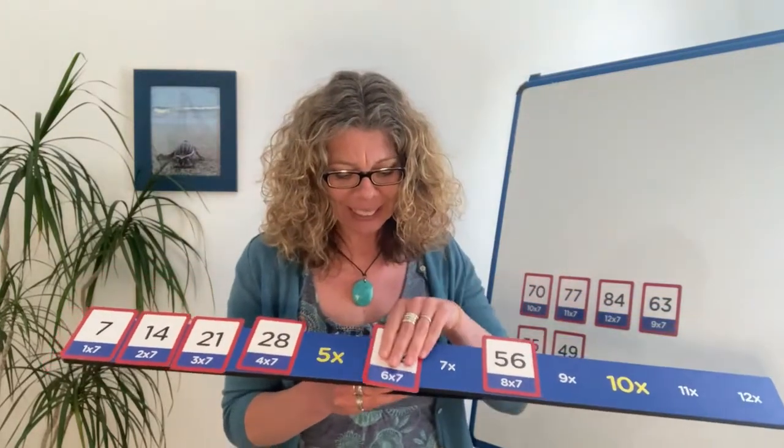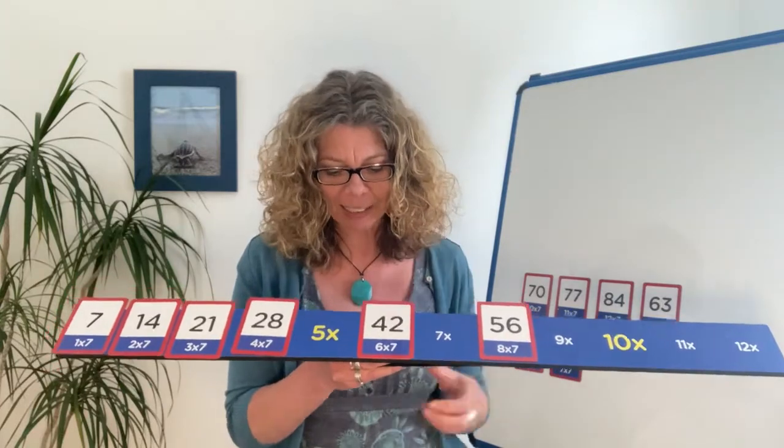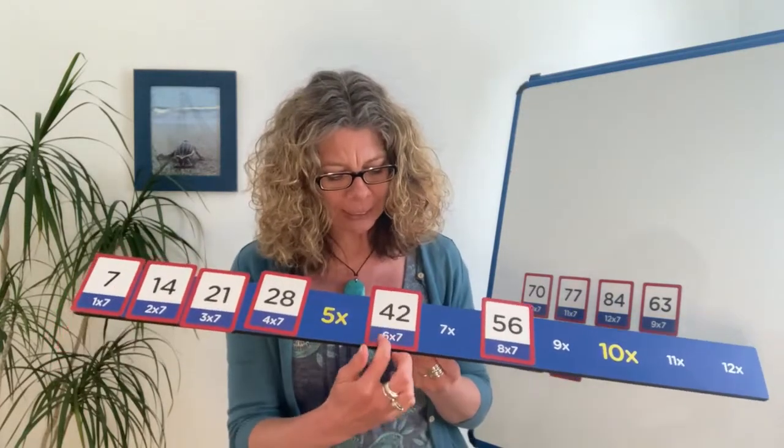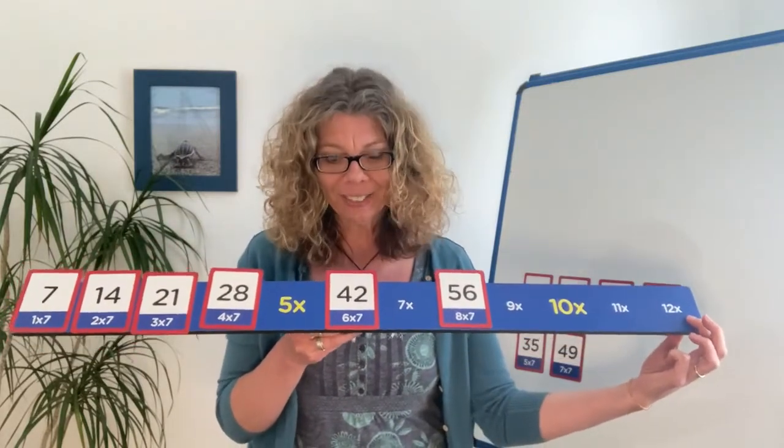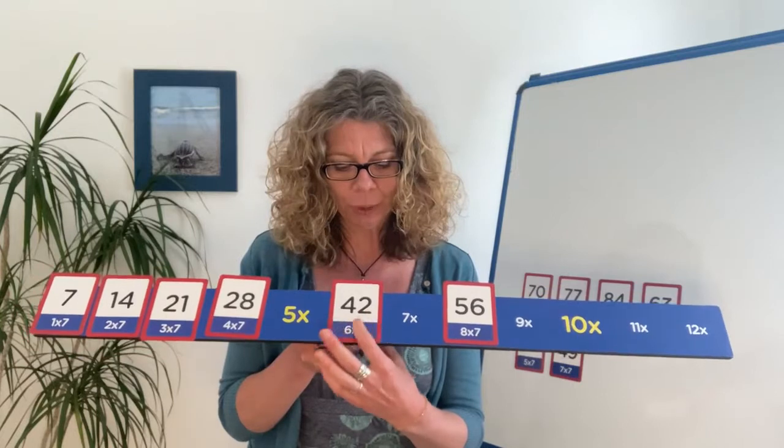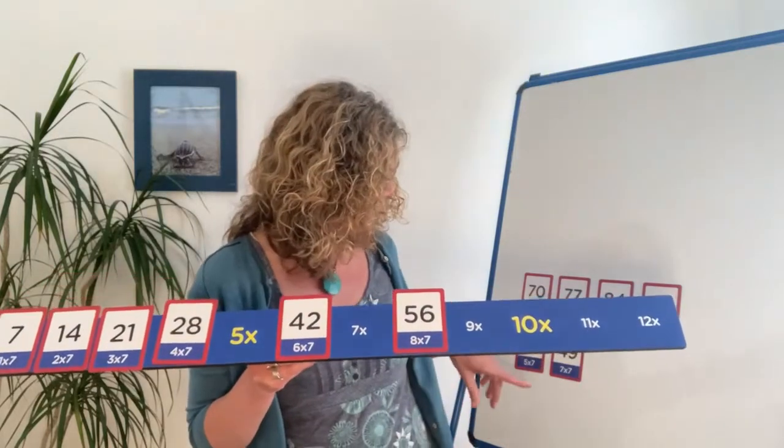Now we can double 3 times 7 to help us find 6 times 7. And a nice easy double, 21 doubled is, if you're saying 42, well done, you're absolutely right. Now we could double 6 times 7 to help us find 12 times 7. And again, it's a really nice easy double. 42 doubled is, if you are saying to me 84, you're absolutely right. But I'm not going to put that fact on just at the moment because I want to show you another strategy and then you can choose which you like best.